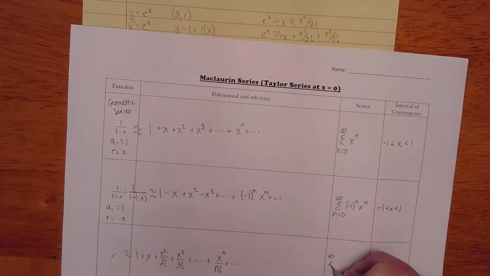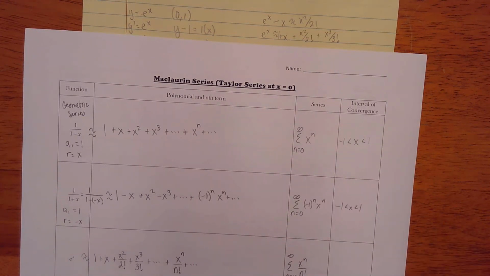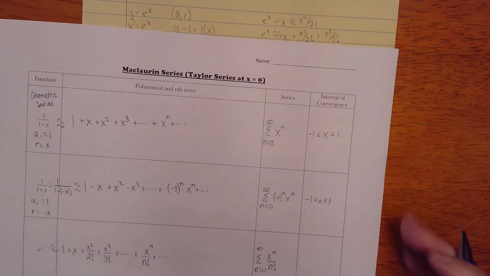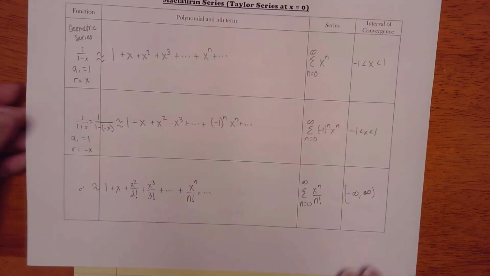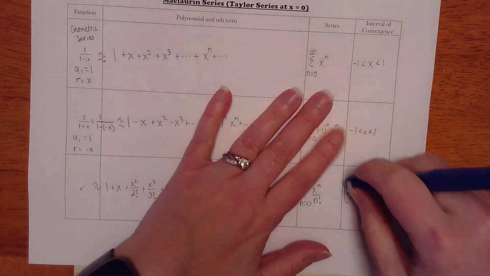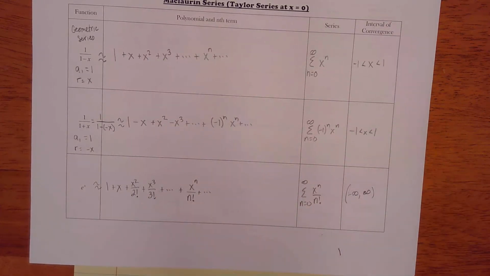And our summation is x to the n over n factorial. And our interval of convergence is negative infinity to infinity. I don't know why I wanted to write this in interval notation. I apologize. You guys couldn't see that.